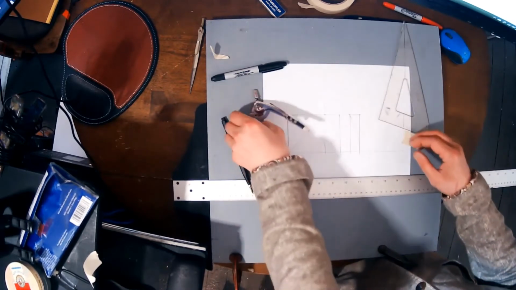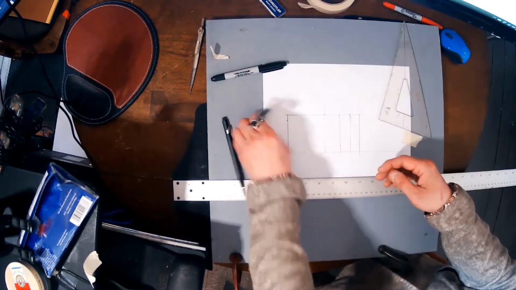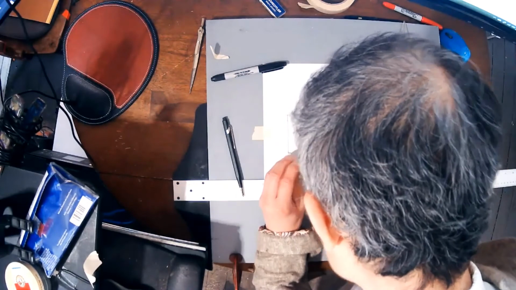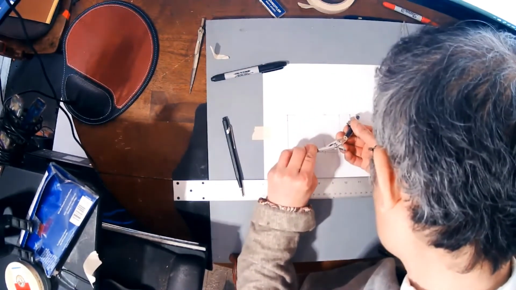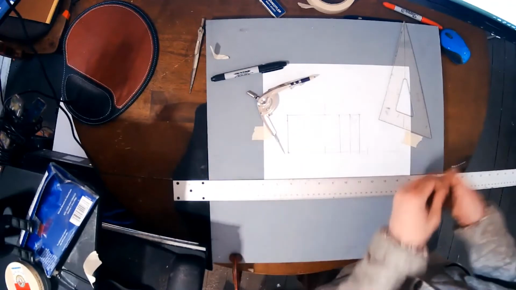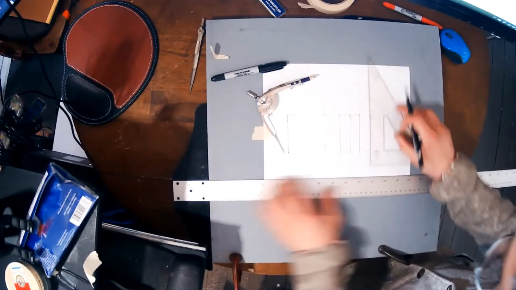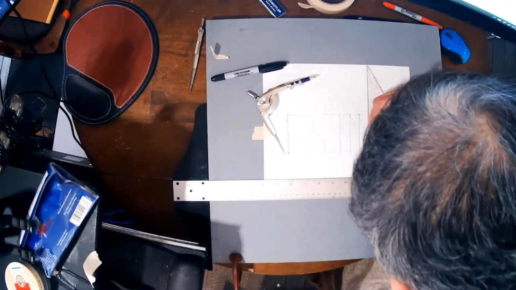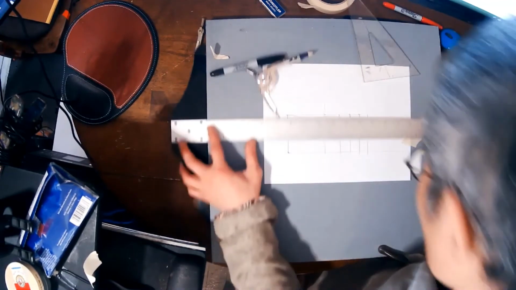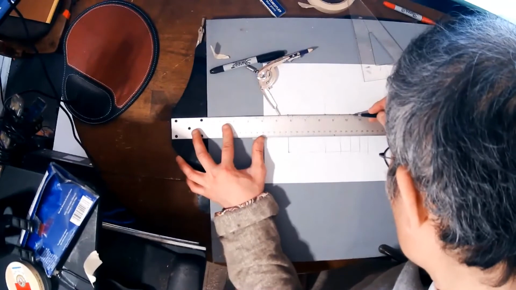Now the next one, which is somewhat obscure and that you would need to research on your own, is the root 5 rectangle. Okay, so that's the root 5 rectangle.